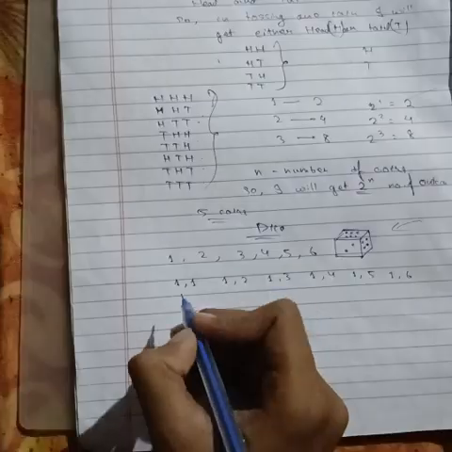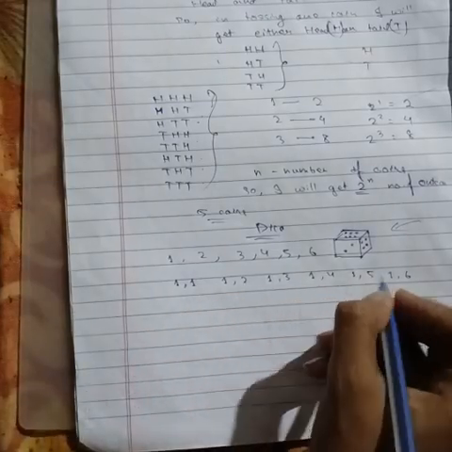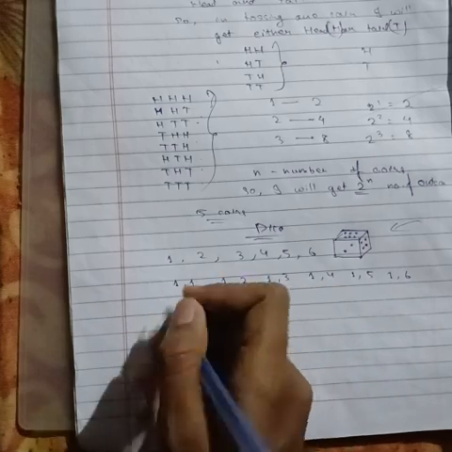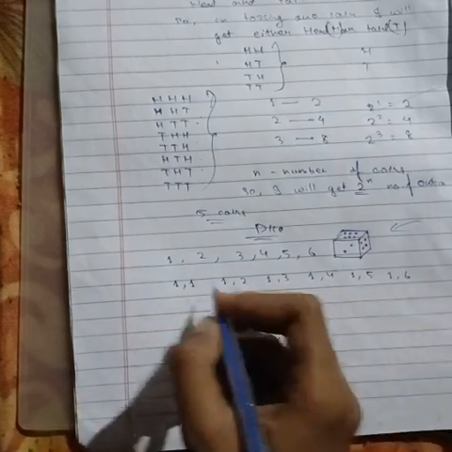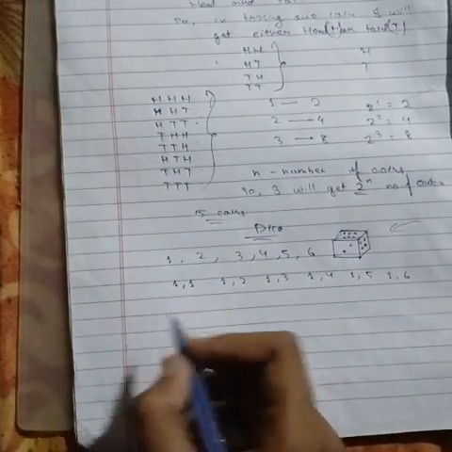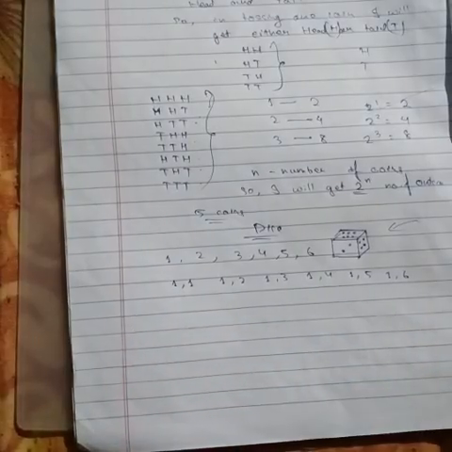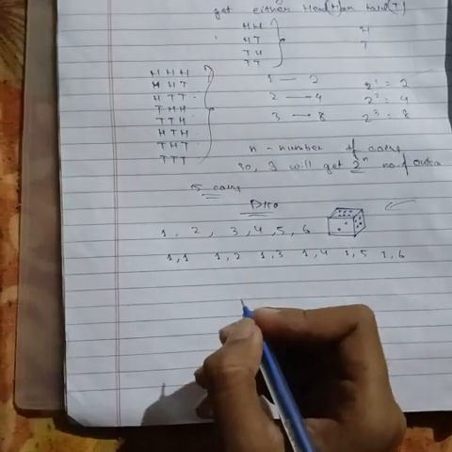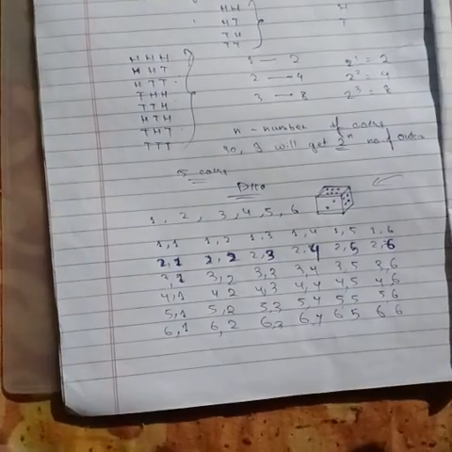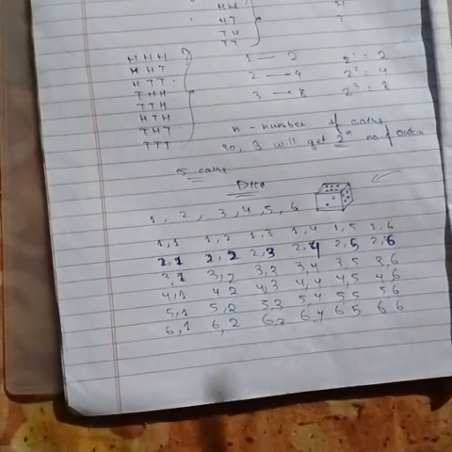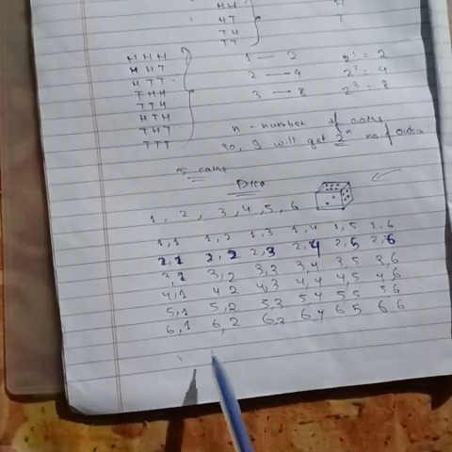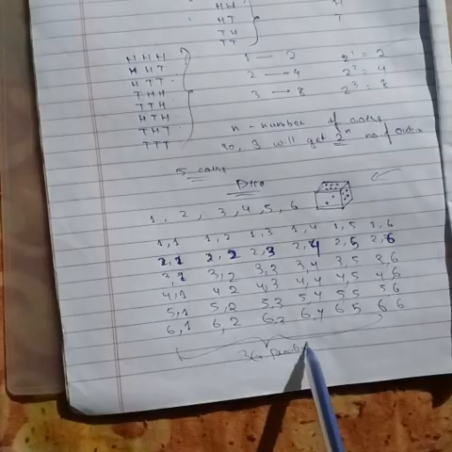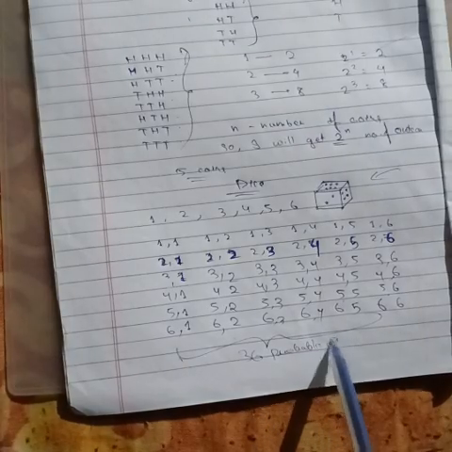So if the first die has 1 as an outcome, then we also have 6 different outcomes of the 2 dice. Now let's do the other ones. So now see, when I toss 2 dice at a time, then there are a total of 36 probable outcomes.